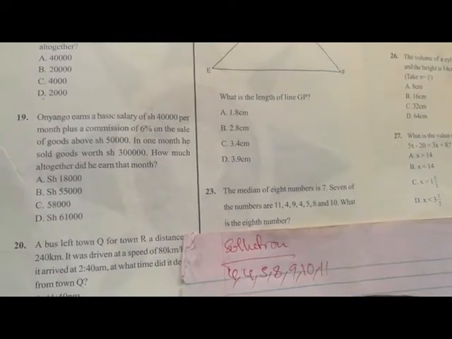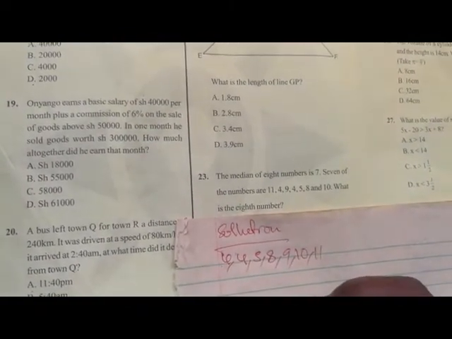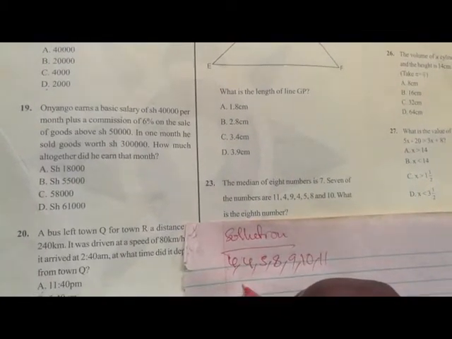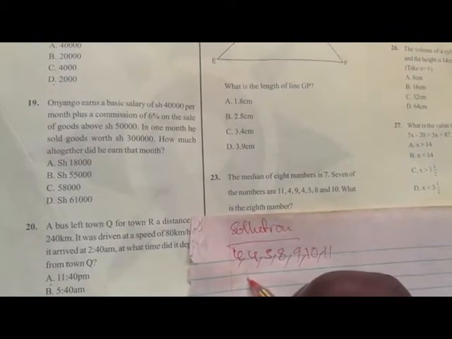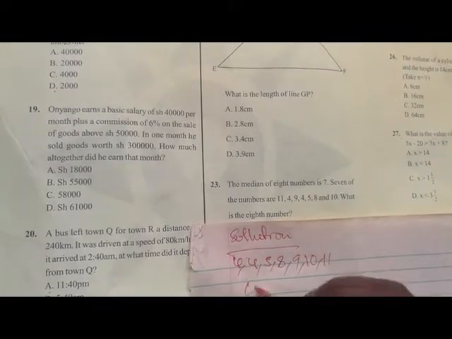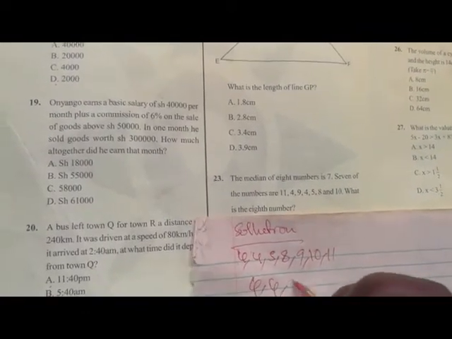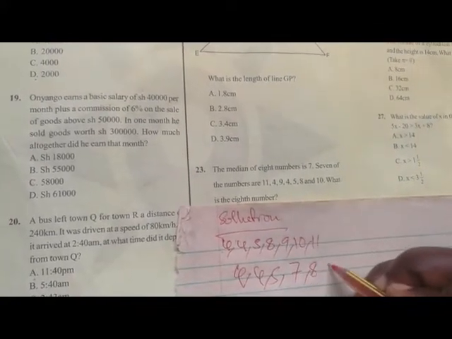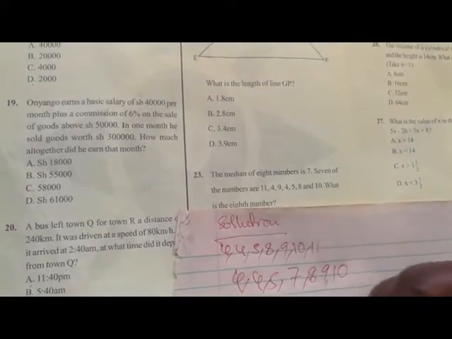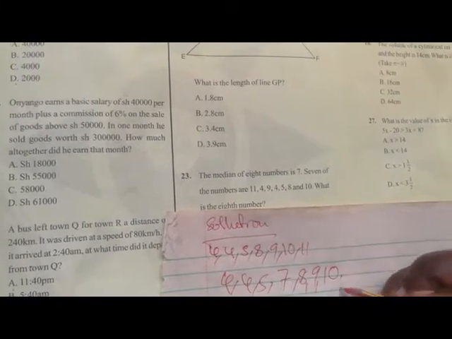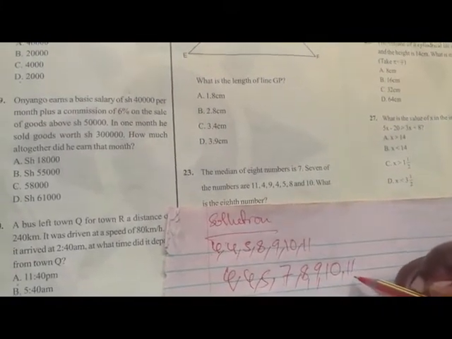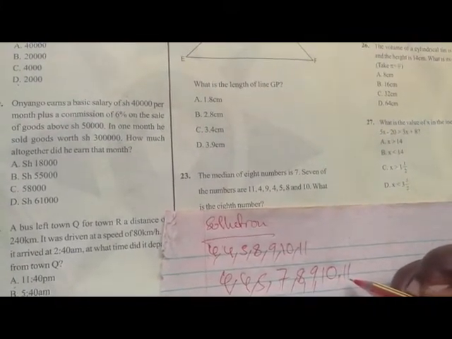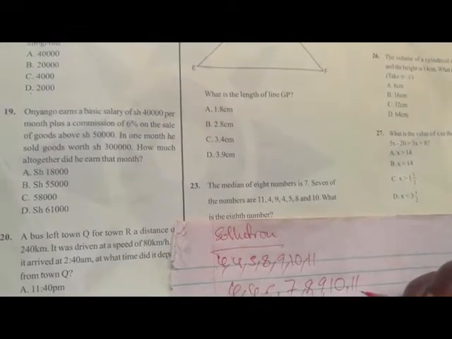Now, if 7 becomes the middle number, it becomes 4, 4, 5, 7, 8, 9, 10, 11. Hence, the eighth number is 11.